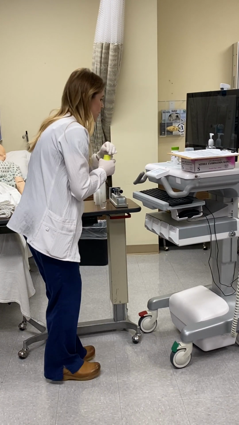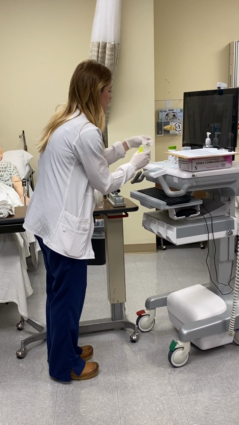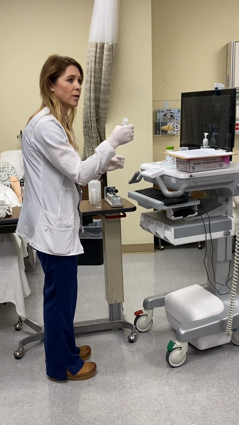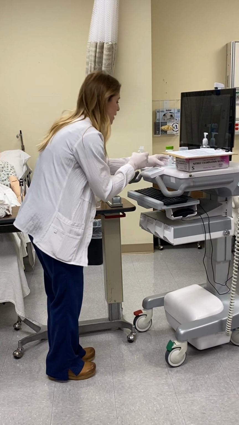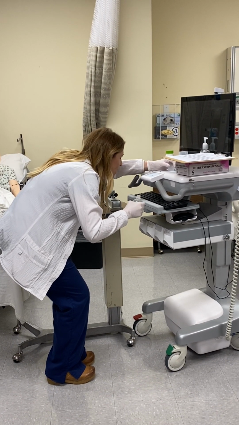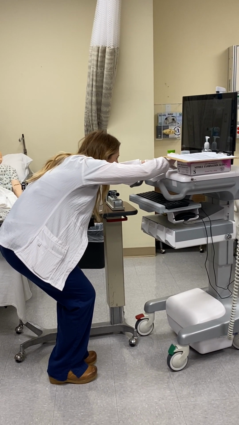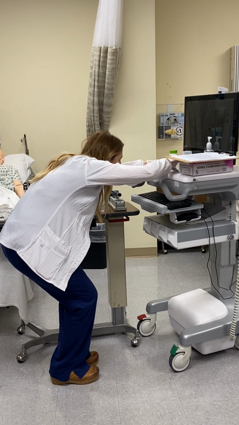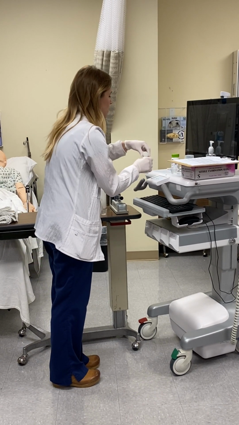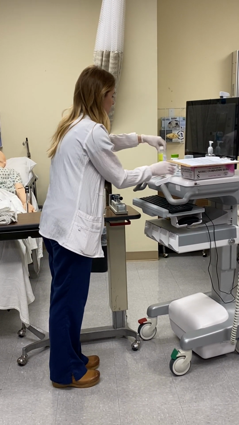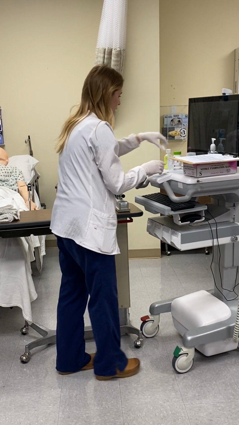Okay, so I'm going to go ahead and open this medication. I'm going to put the label in my hand so I don't pour it onto the label and accidentally mess up the label. I got to get eye level with it, and I'm going to get 30 mLs in here. All right. So that was my second check. I got both of those like I need them.